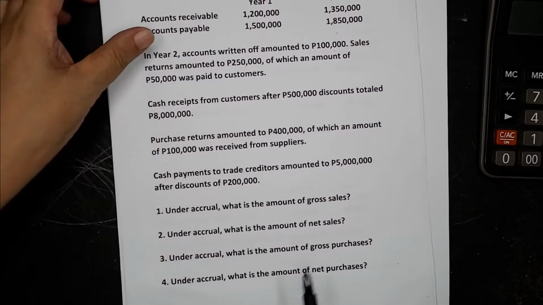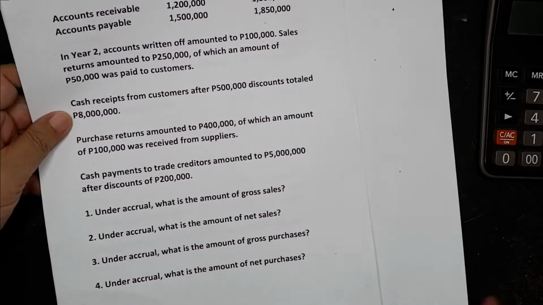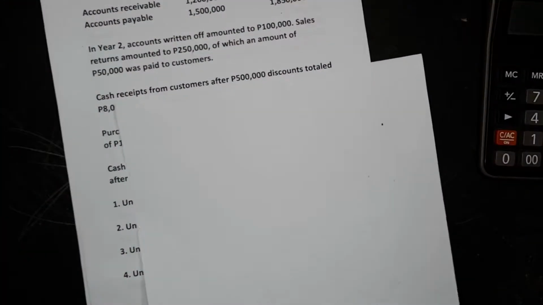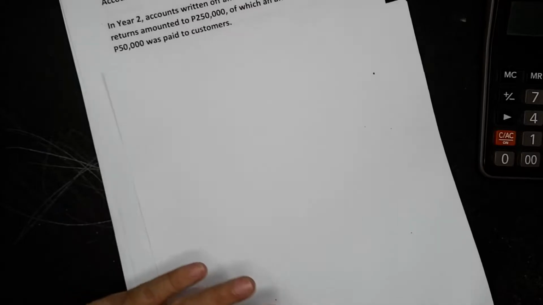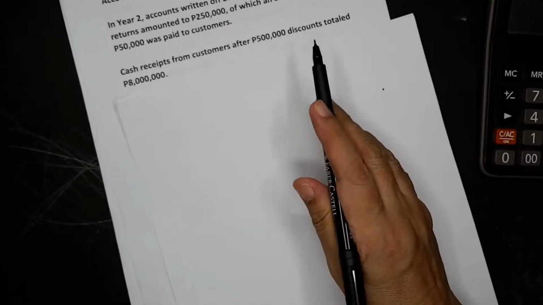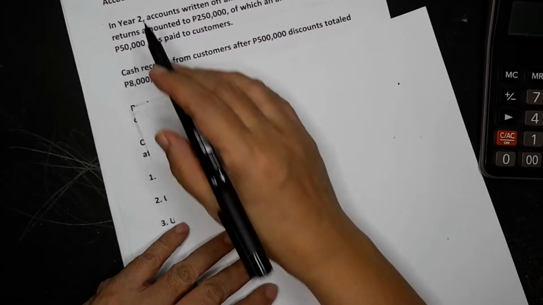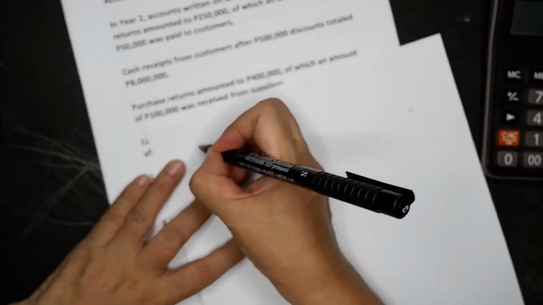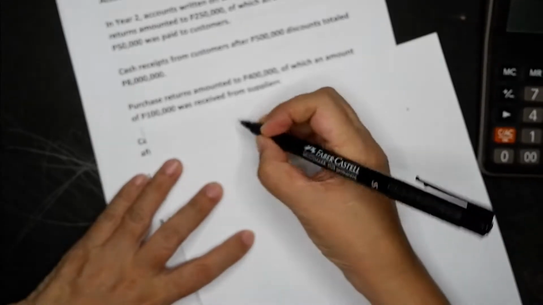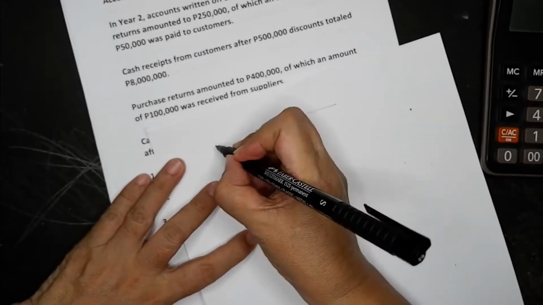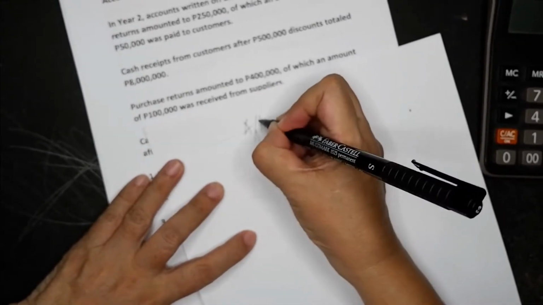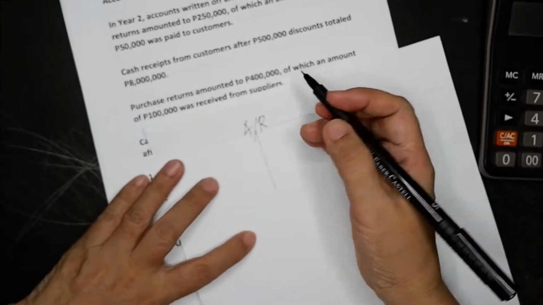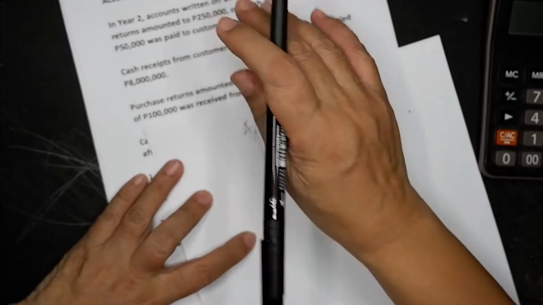Okay, first, amount of gross sales. So for gross sales, if we're talking about sales, what is the account that we're going to analyze? It is accounts receivable. It's easier to analyze in a T account. So, if this is our T account of accounts receivable, of course, the beginning balance is here on the debit side.